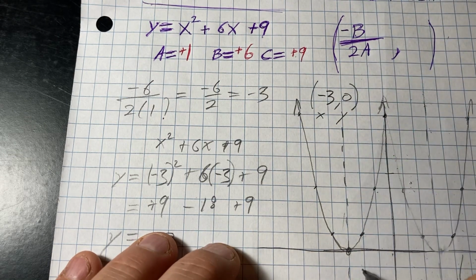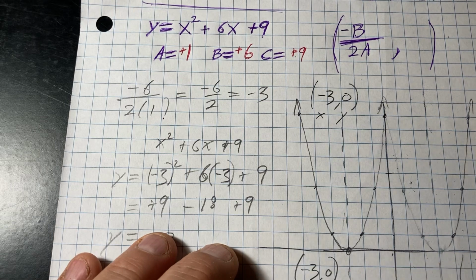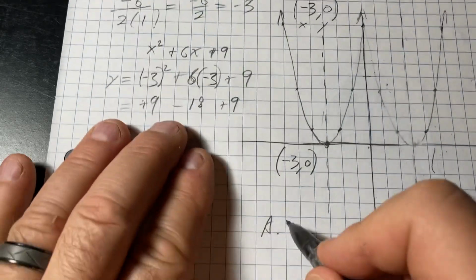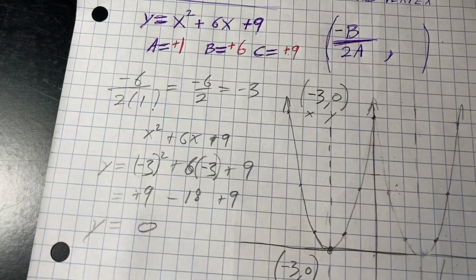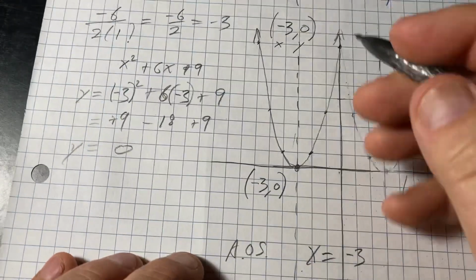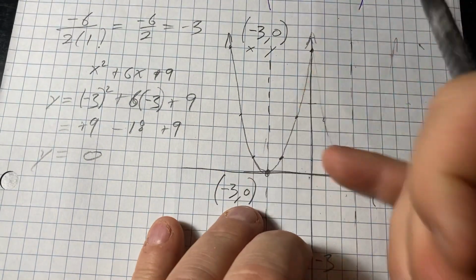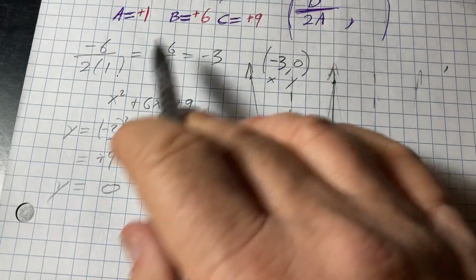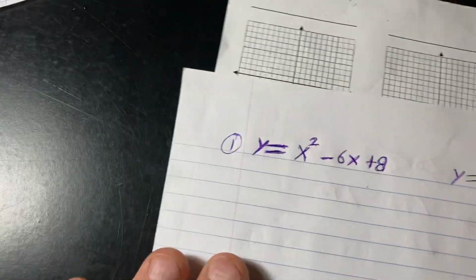There we go. The vertex is -3, 0. And the axis of symmetry is x equals -3. There's my graph. I have to erase this more. Okay. Oh, that was horrible. Mistake in the first one. Let me do some more. Okay. 3 more for this one.